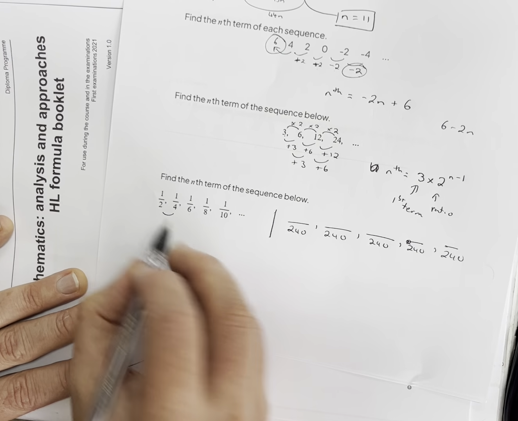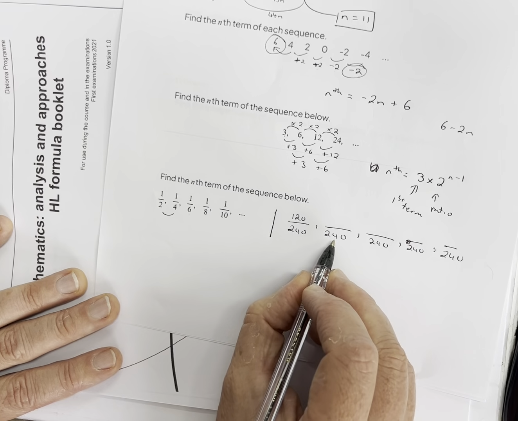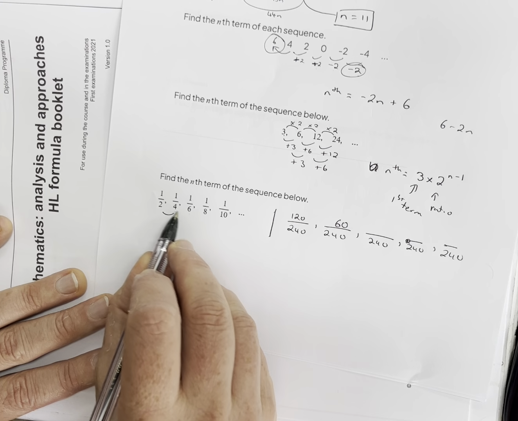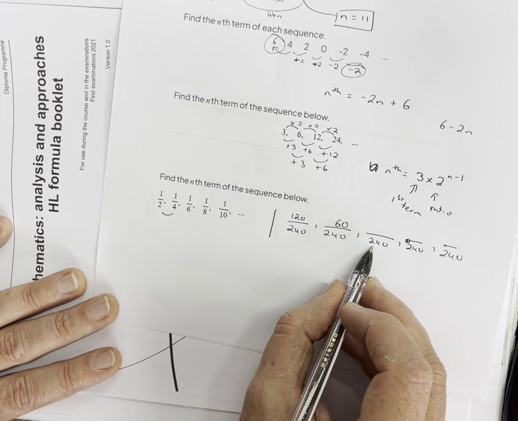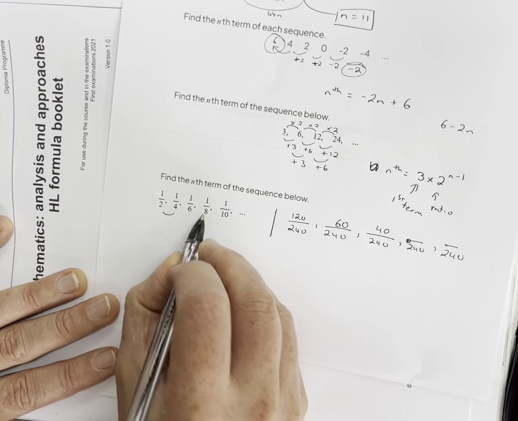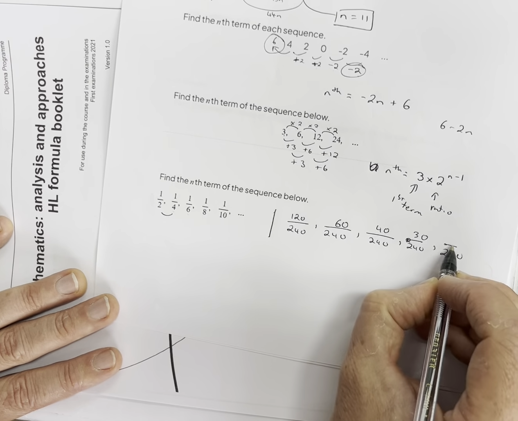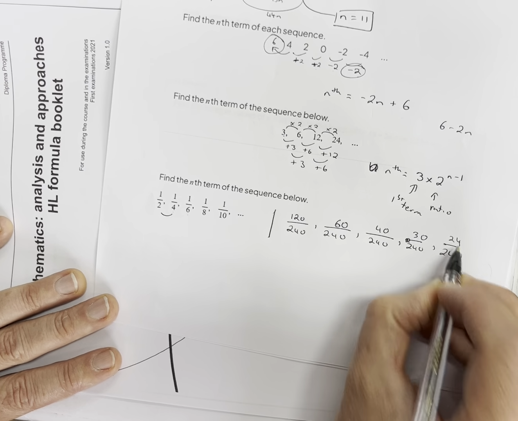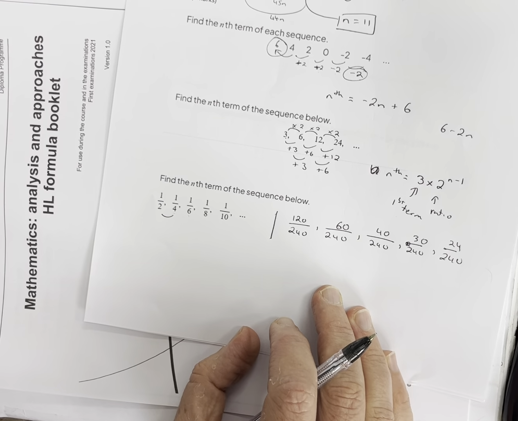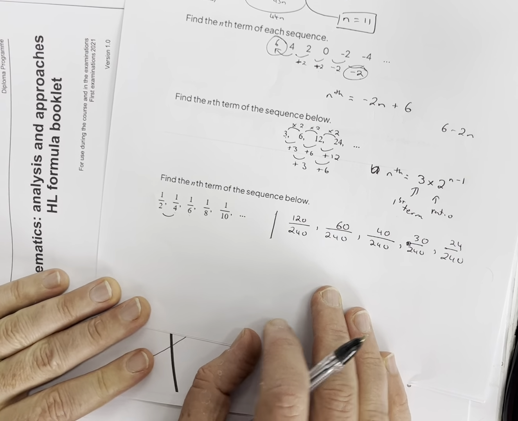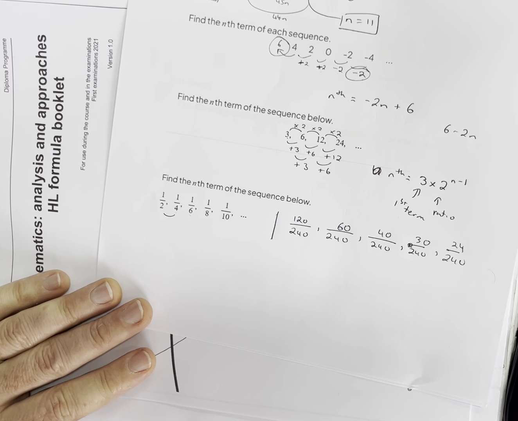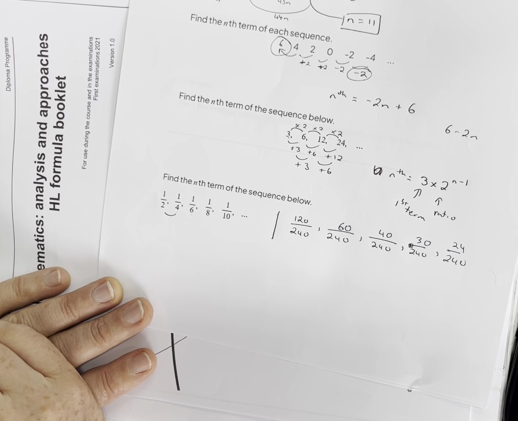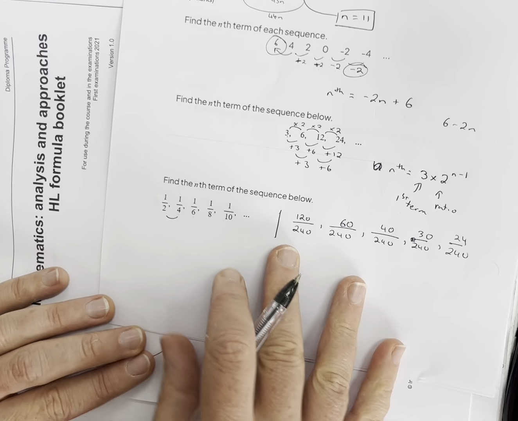So I need to convert them all. A half is not too bad. That's 120. What's a quarter over 240? 60, I think, isn't it? 1/6 of 240 is 240 divided by 6, which is 40. 1/8, 30. 1/10, 24, yeah. Okay. What type of sequence is this? I don't know. Okay. Well, let's go back to without doing the common denominator.